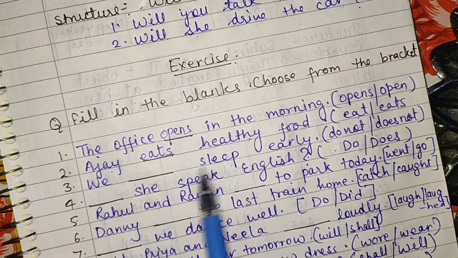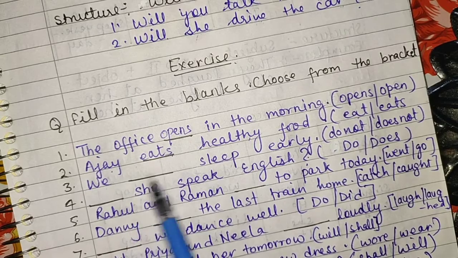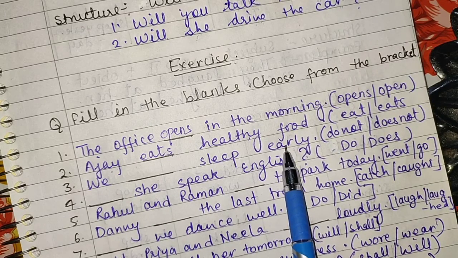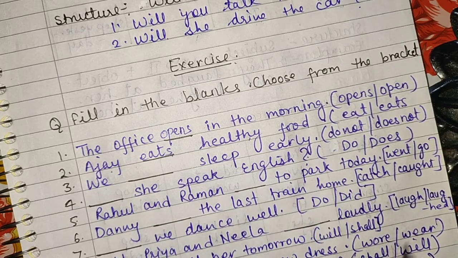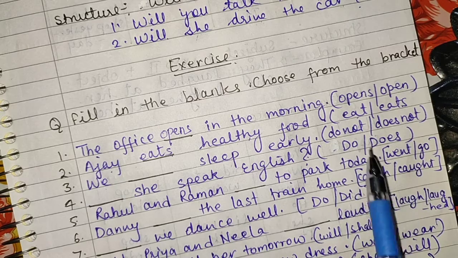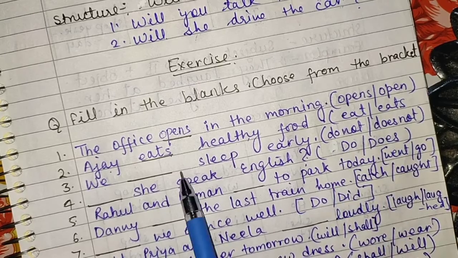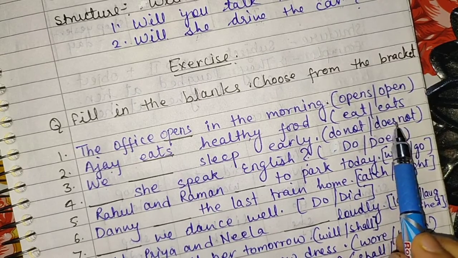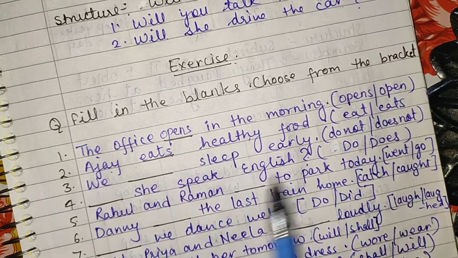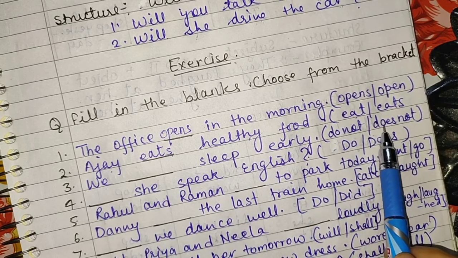We dash sleep early. Now again, this is also in present tense, but which tense? Simple present tense negative or interrogative or positive. Here the options are do not and does not. That means it is a negative sentence. Now do and does.